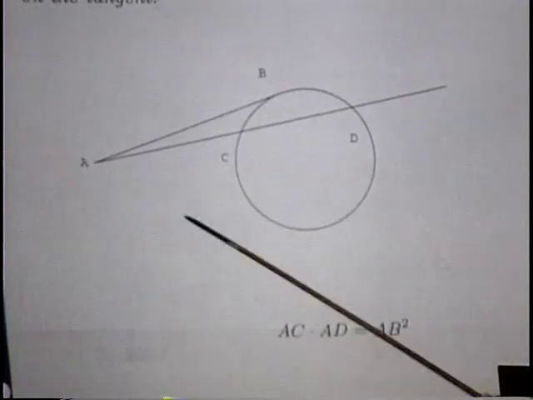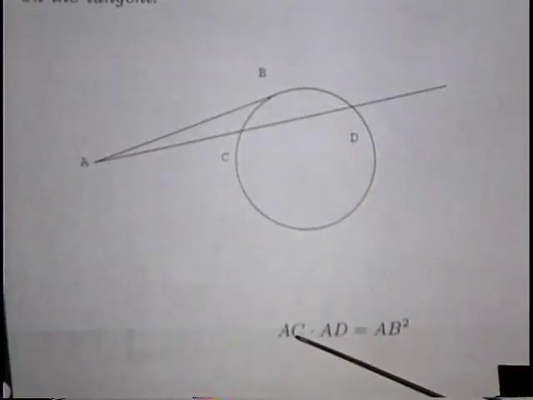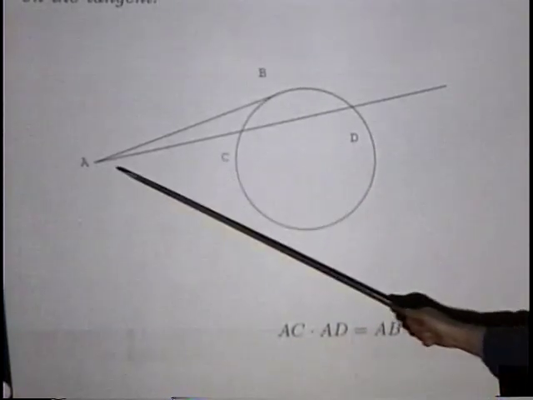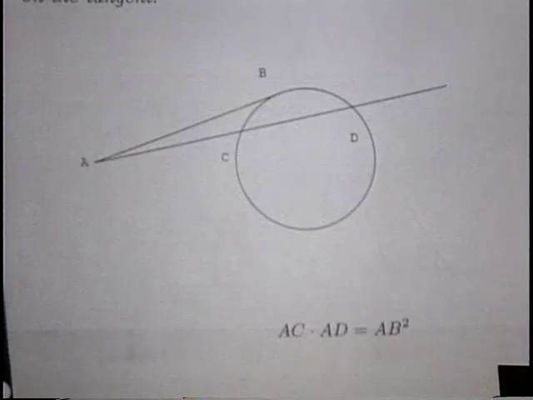So if we draw a line from A to some point B on the circle, and if this condition is satisfied, then we've succeeded in drawing a tangent. But we'll prove the second one. If you prove one, you can pretty much prove the other.